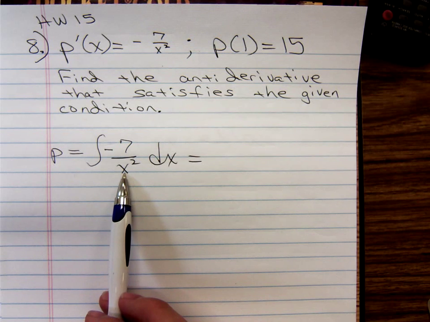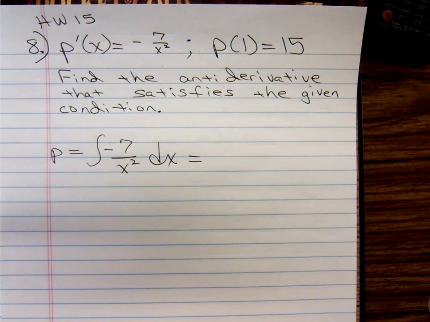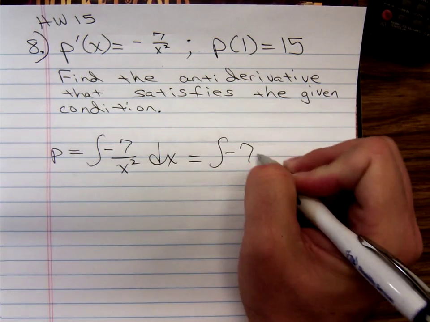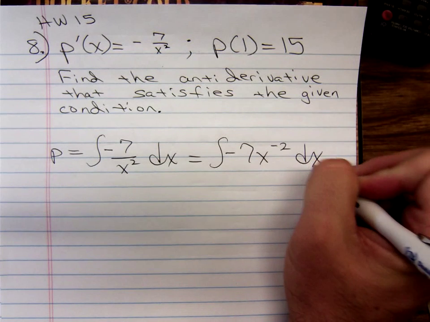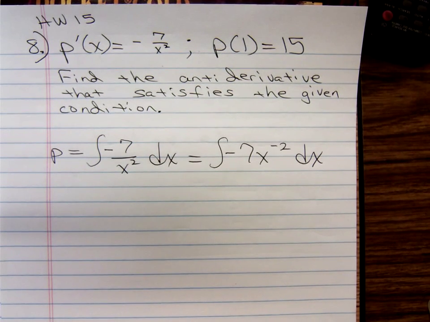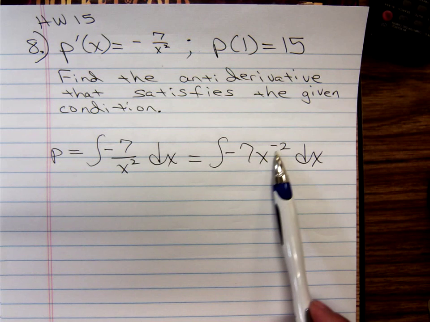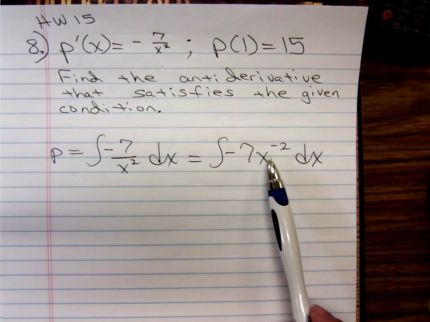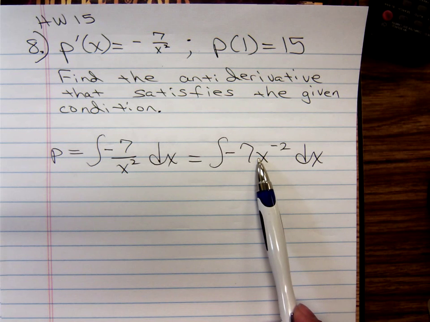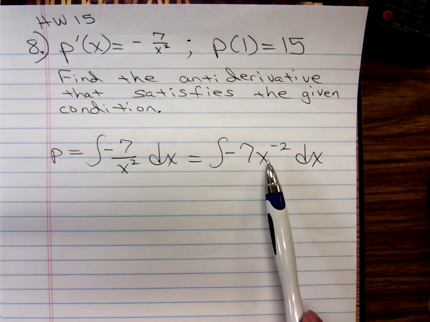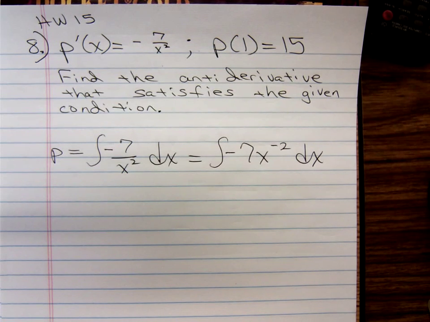We're going to have to rewrite this. How would we rewrite that negative 7 over x squared? Move the x squared up and make it negative. Do we need a u substitution? Yes? No? Okay, I've heard both. Which one? I don't think so. The only thing being raised to the power is just a single x. Once again, use a u substitution when you have a function of x, some quantity of x raised to a power. But if it's just a variable to a power, you should not need a u substitution.